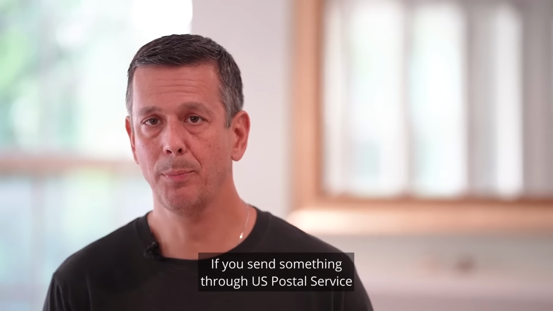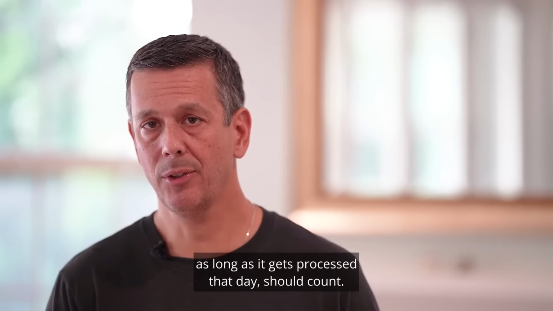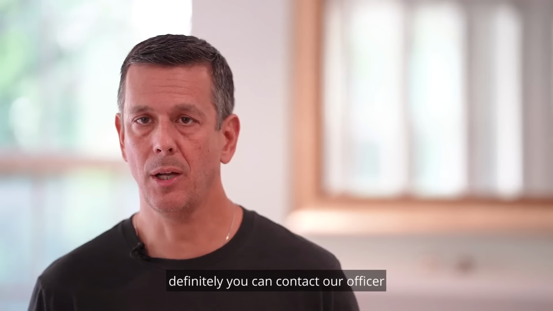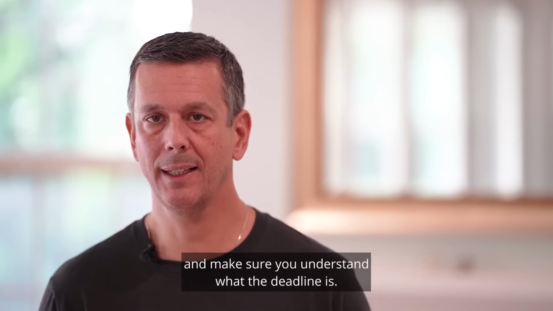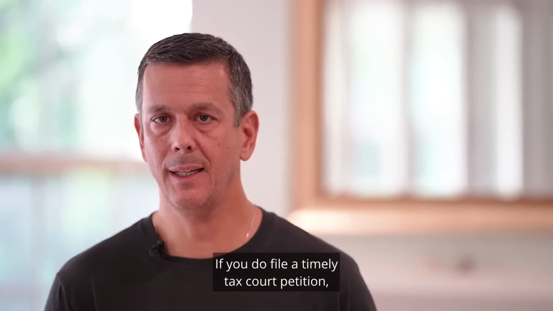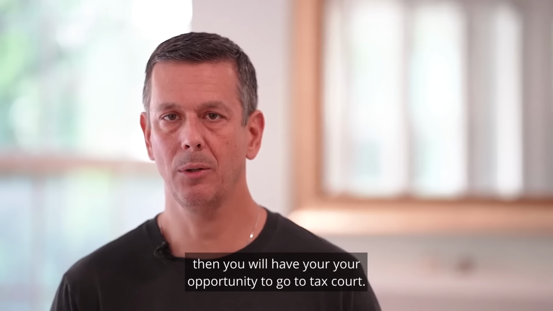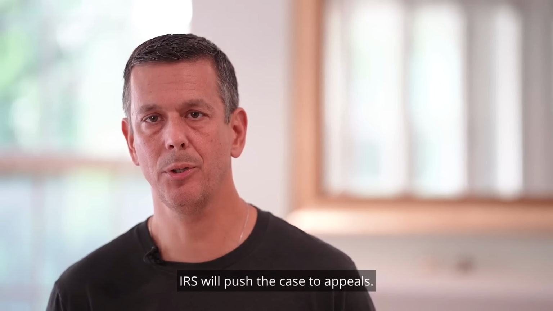If you send something through U.S. Postal Service, you have to send it certified mail, and the date that you put it in, as long as it gets processed that day, should count. If you have any questions, definitely you can contact our office or contact a qualified tax attorney and make sure you understand what the deadline is. If you do file a timely tax court petition, then you will have your opportunity to go to tax court. But before you have your trial, IRS will push the case to appeals.